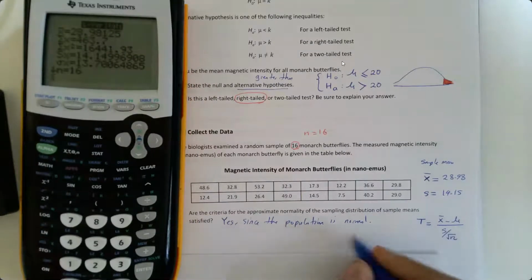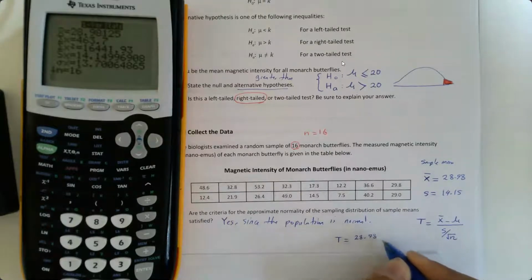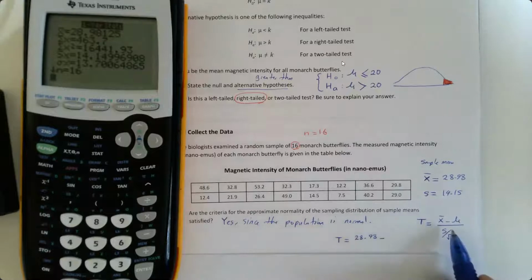So let us calculate our T. Our T is equal to, what is our X bar? 28.98 minus the mean. Well, what is our mean?